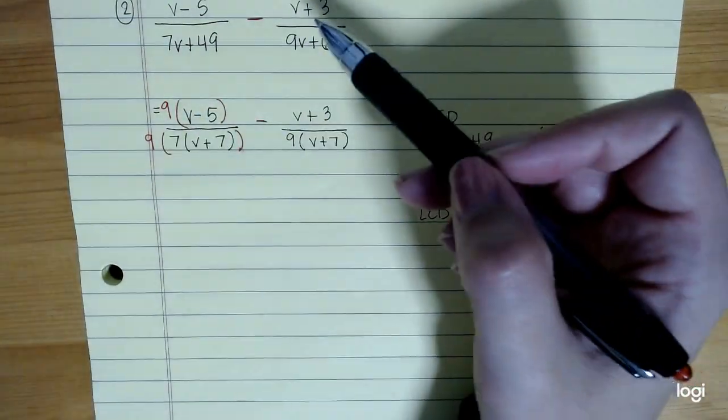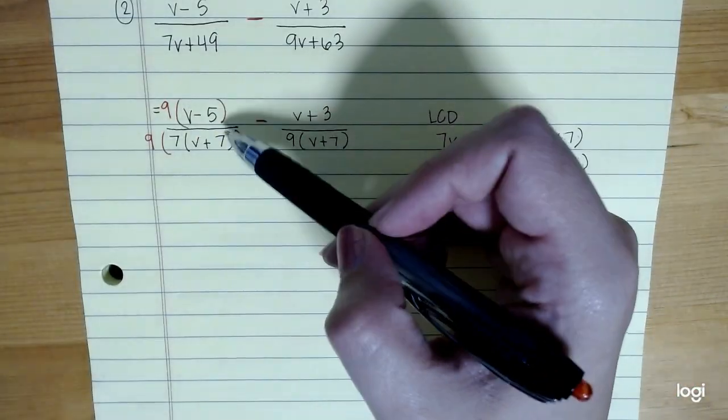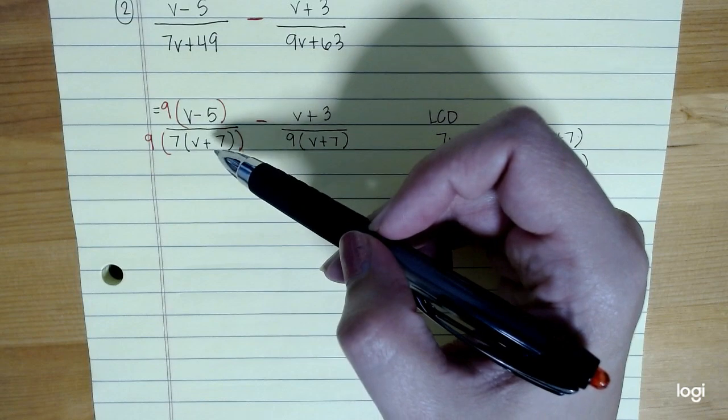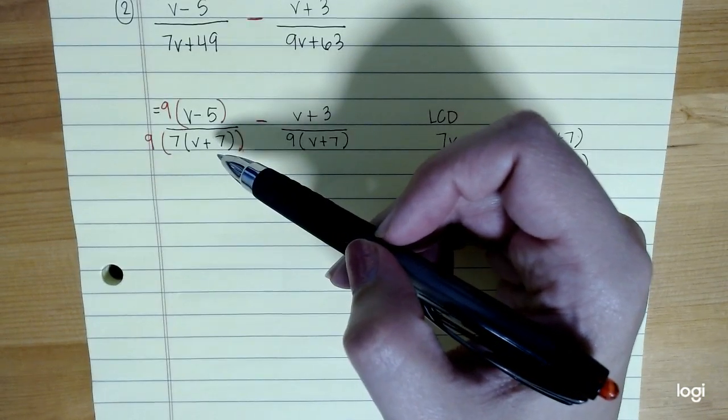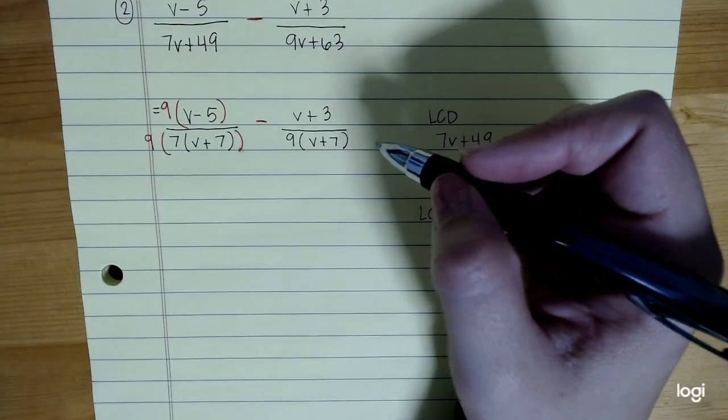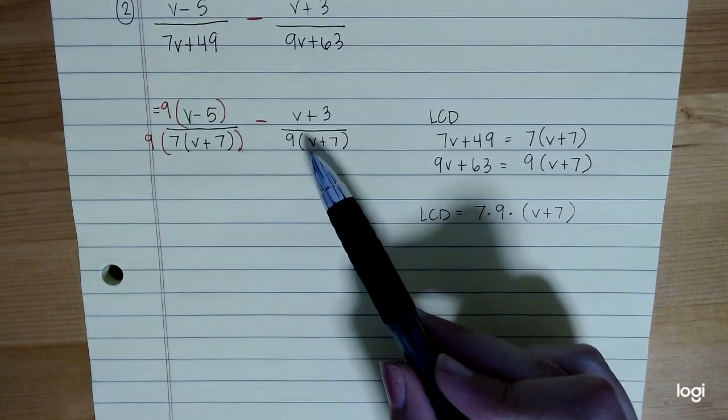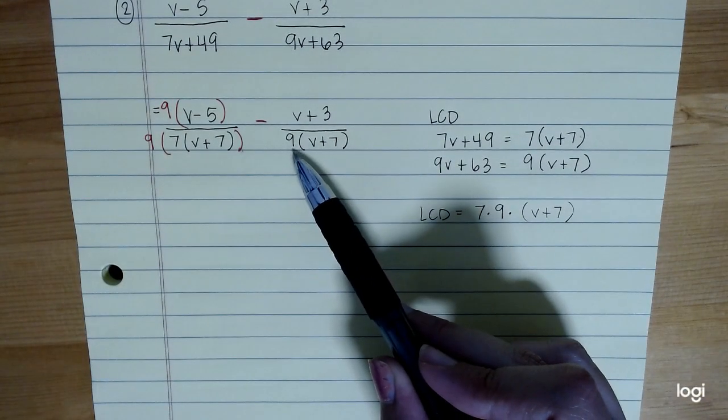9 divided by 9 is 1, so I didn't change the value here. I'm still multiplying by 1. I'm just going to change its form a little bit. I'm creating an equivalent expression. So now we move over here to the second denominator.